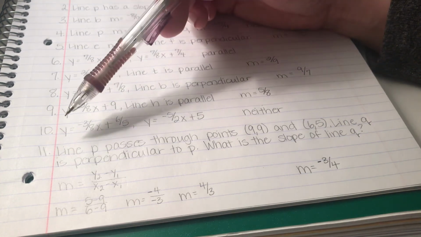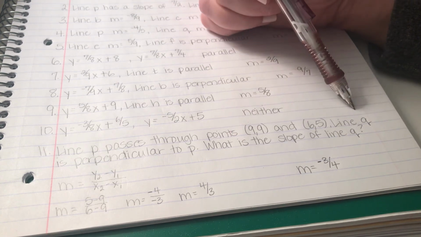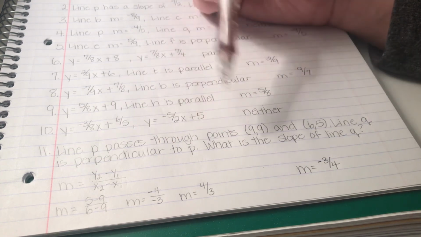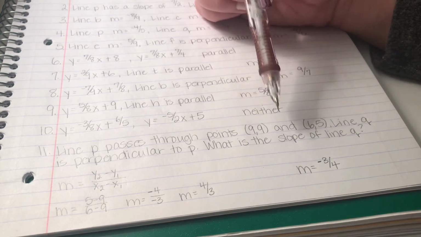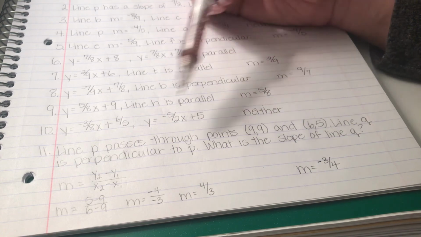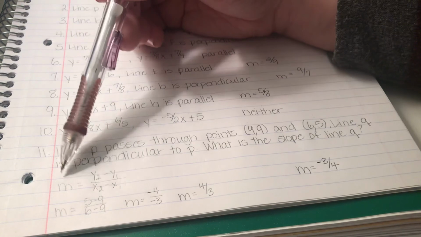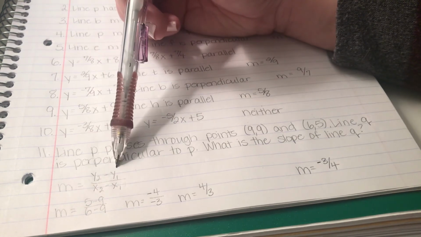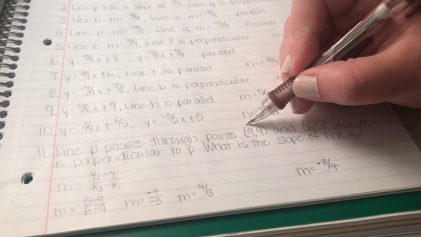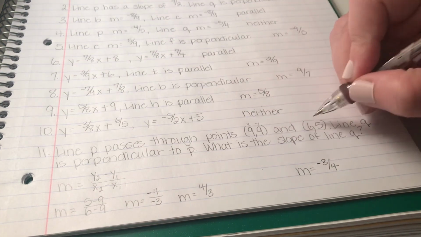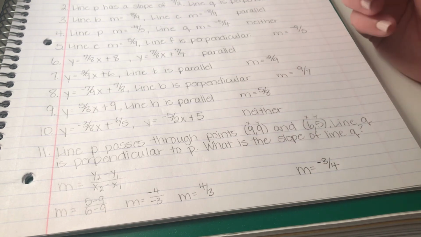Number 11, line P passes through points (9, 9) and (6, 5). Line Q is perpendicular to P. What is the slope of line Q? This one takes a little bit more elbow grease because we have to figure out the slope of line P. We can do that with our slope formula, m equals y sub 2 minus y sub 1 over x sub 2 minus x sub 1. Remember, if this is x and y, this is x and y. It doesn't matter which one is 1 and 2 as long as you're consistent.